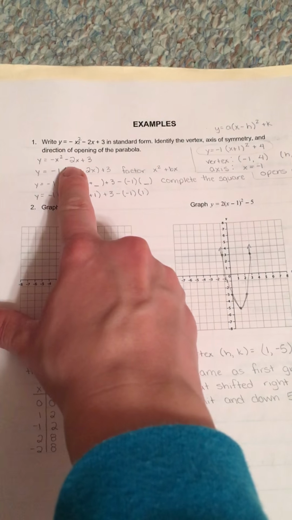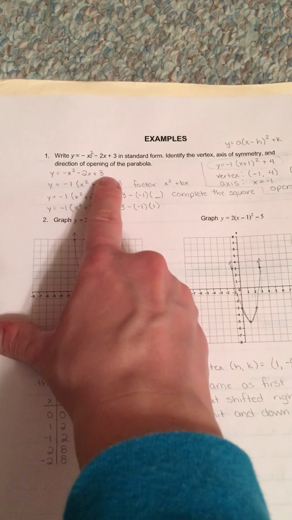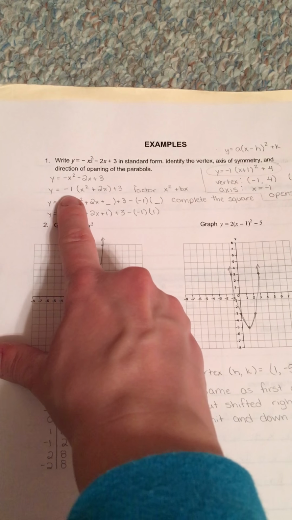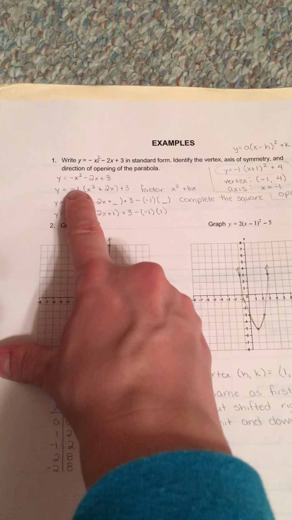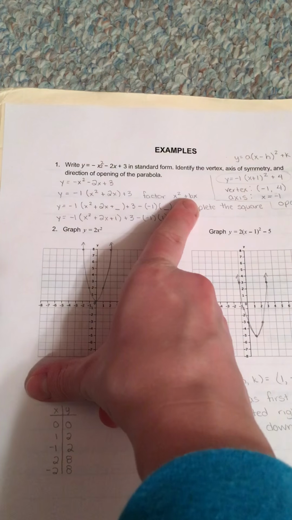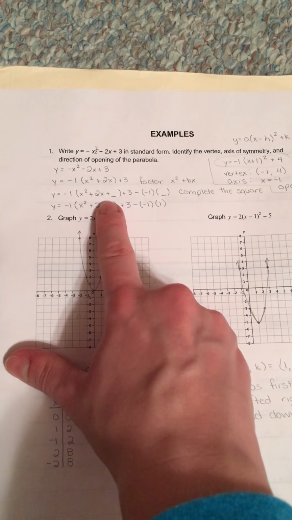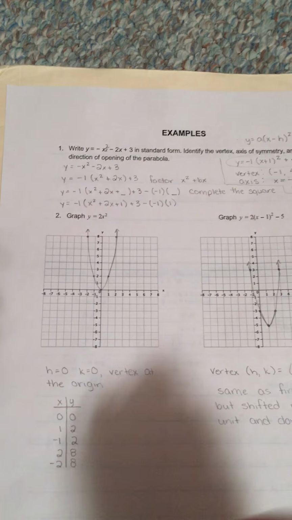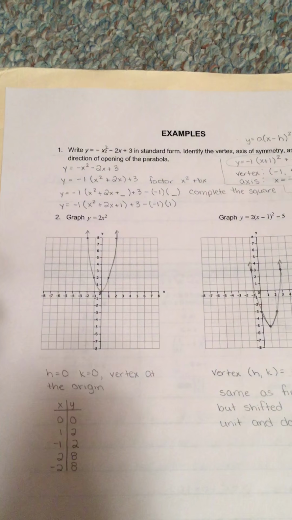I'm starting with what we've been more familiar with, ax squared plus bx plus c. So I factor out -1 first. We don't want anything in front of x squared. We want it by itself. I factor that out just out of x squared and bx. So I've taken out -1. And then from here, what I'm doing is called completing the square. It's a quadratic formula process if you need to review on that.